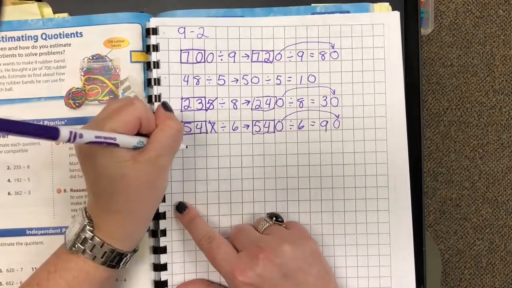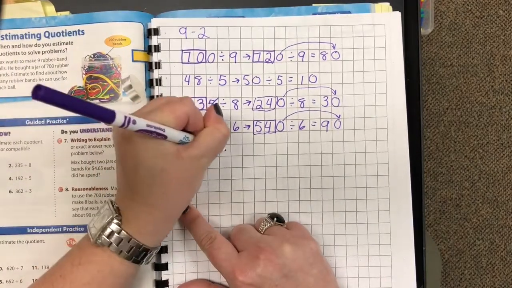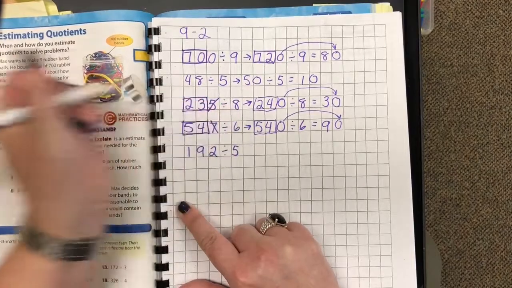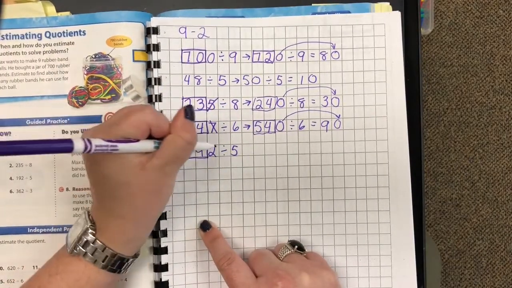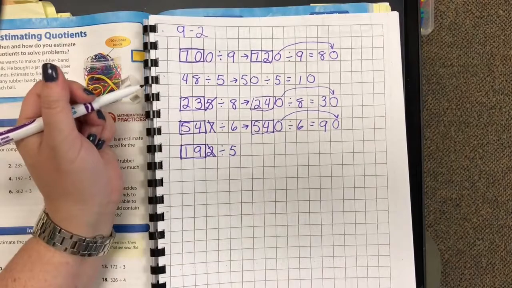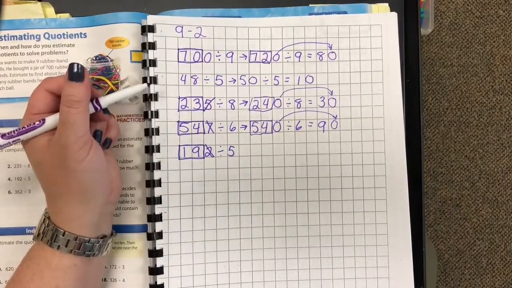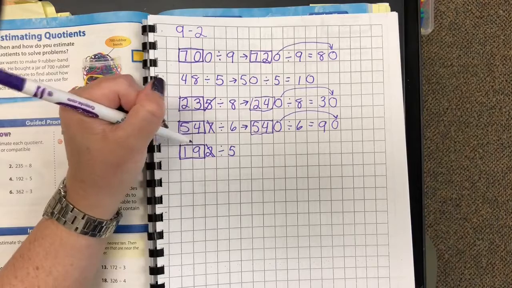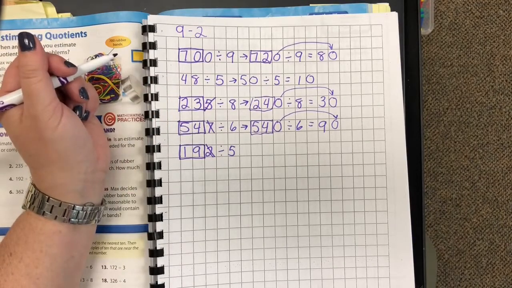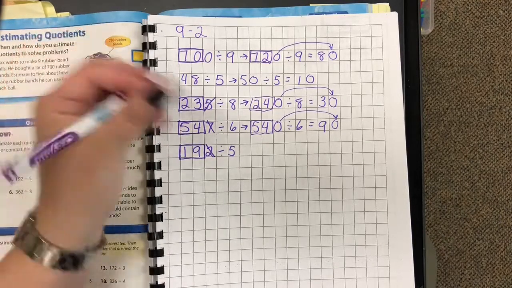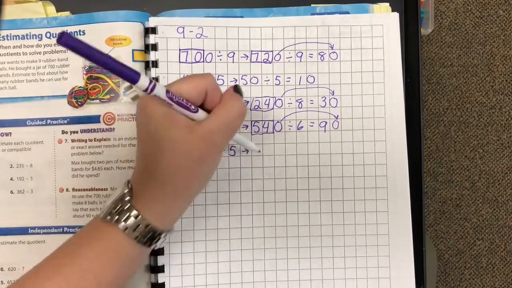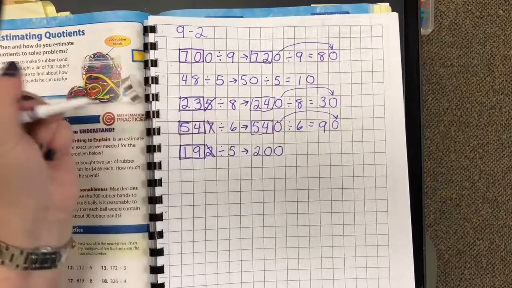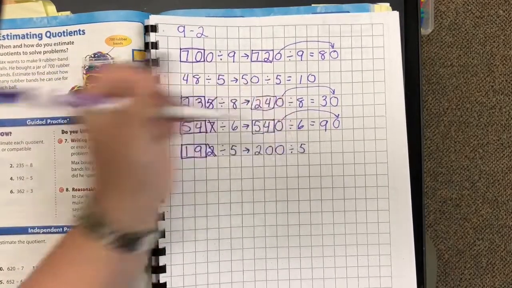192 divided by 5. Box out what's important. 19, I don't care about the 2. Crossing that off, it's going to become a 0 no matter what. That 19, what do I need to do to make it work with a 5? 20. Make it a 20. So I'm not going to write 20 though. I'm going to rewrite it as 200 divided by 5.